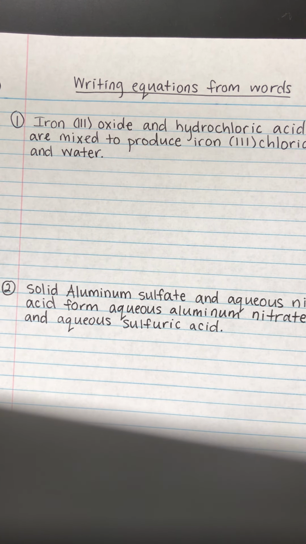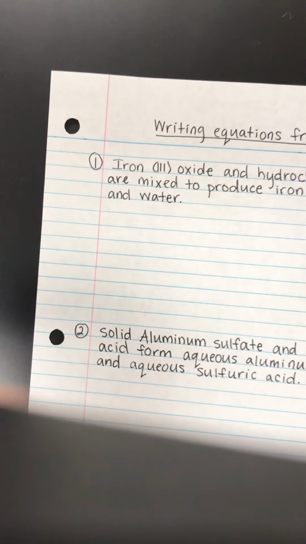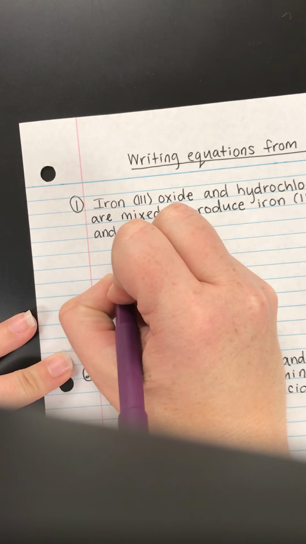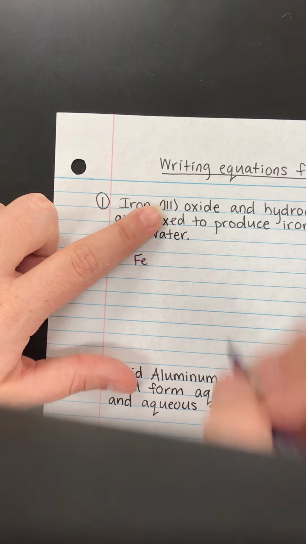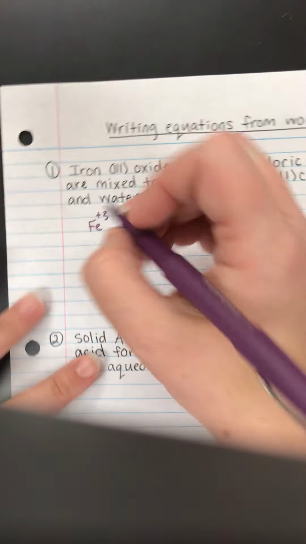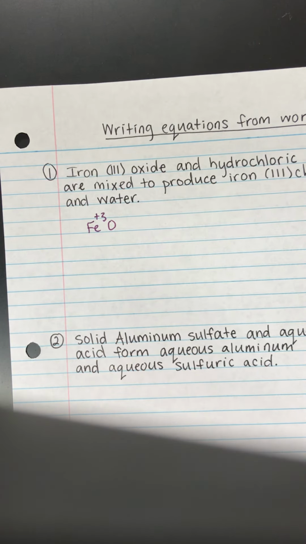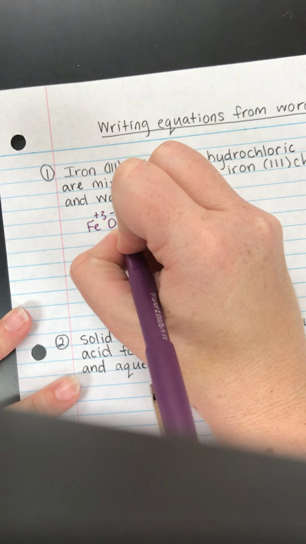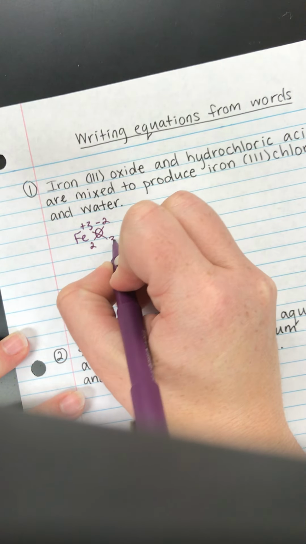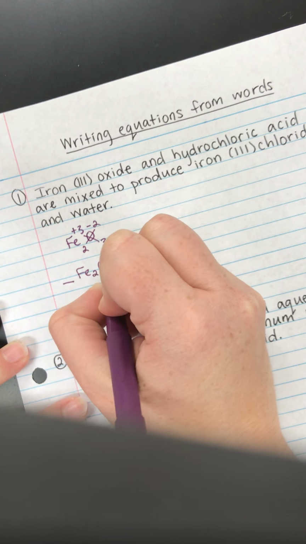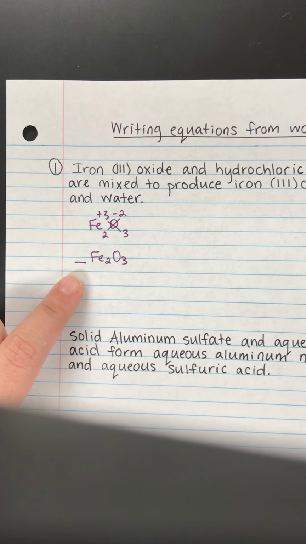We have iron 3 oxide. So the symbol for iron from the periodic table is Fe, okay? And the charge that it's using is given in the name, it's +3. All right, and then oxide is just an element, it's just oxygen, which comes from the periodic table. And the charge of oxygen from the periodic table is -2. So I'm going to crisscross those. So this is what I know so far. Okay, I put the blank there because we're going to balance in just a minute.